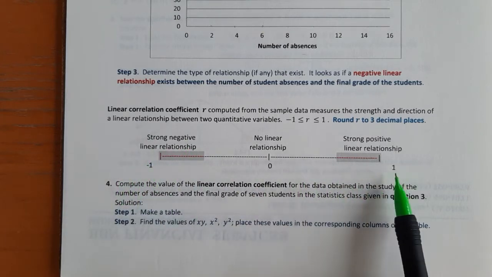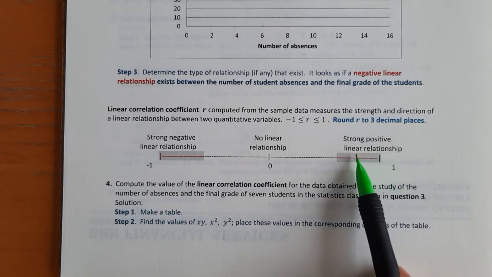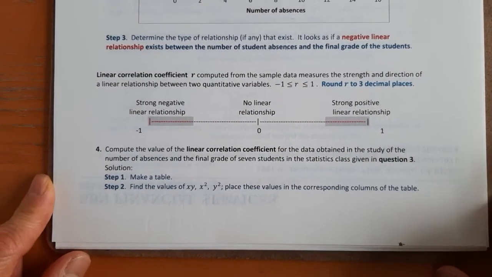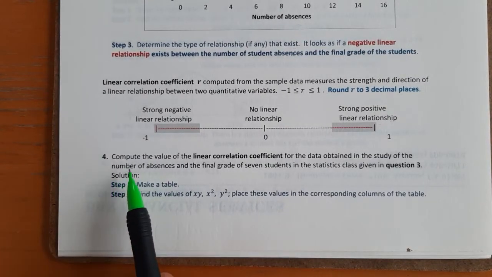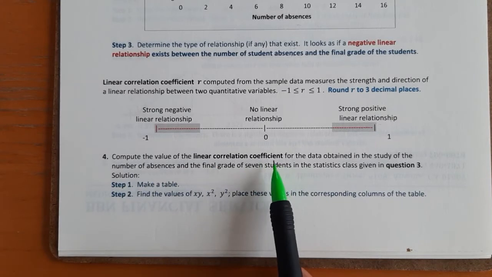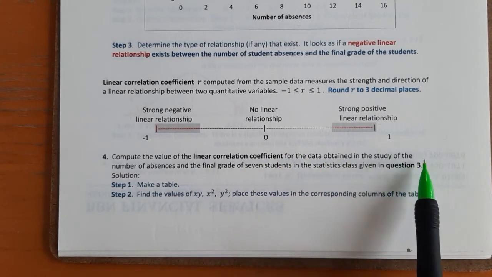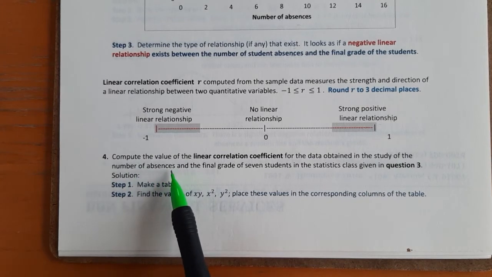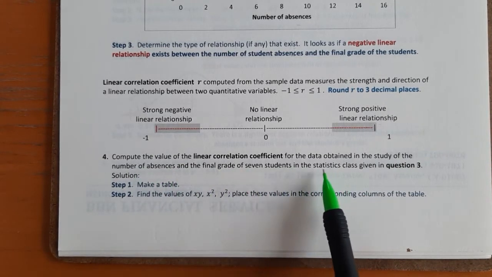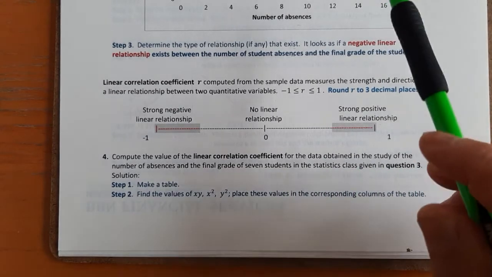If R is closer to +1, it is a strong positive linear relationship. Then question 4. Compute the value of the linear correlation coefficient R for the data obtained in the study of the number of absences and the final grade of 7 students in statistics class given in question 3.